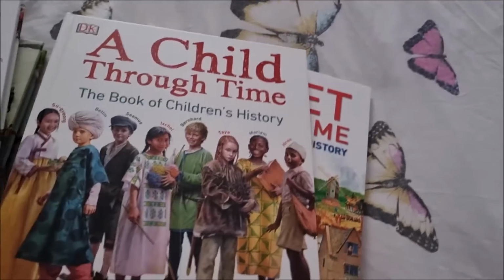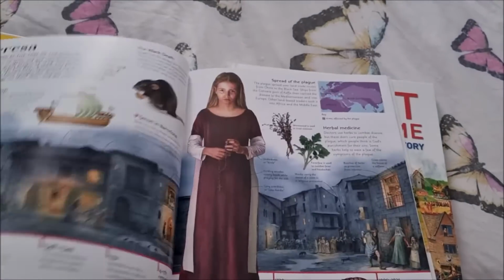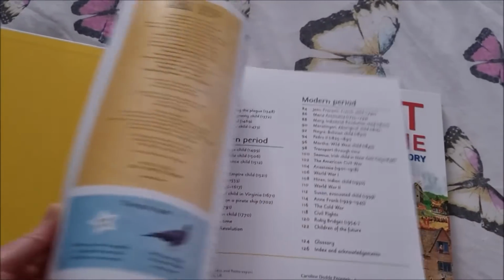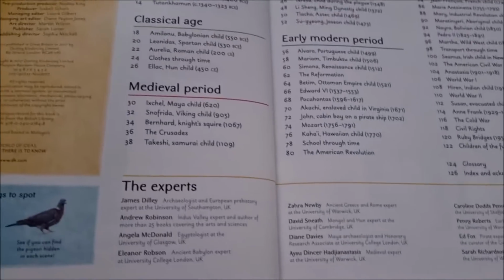We also got A Child Through Time, a book of children's history. Again, I've had this one for years and we've used it several times throughout the years. Definitely worth the investment to purchase. And again, this goes through multiple time periods as well.